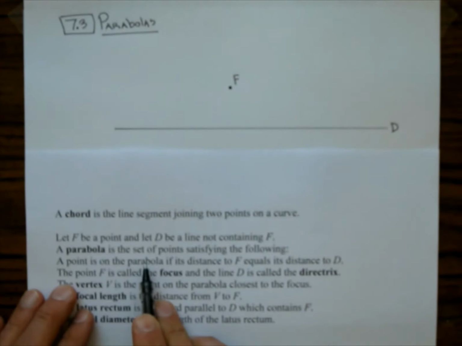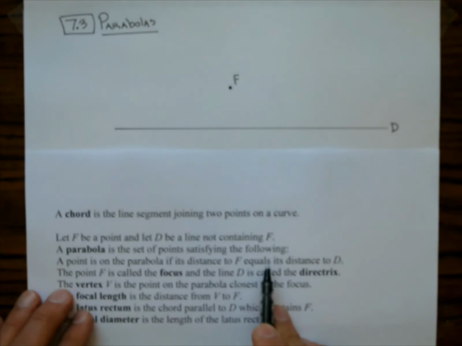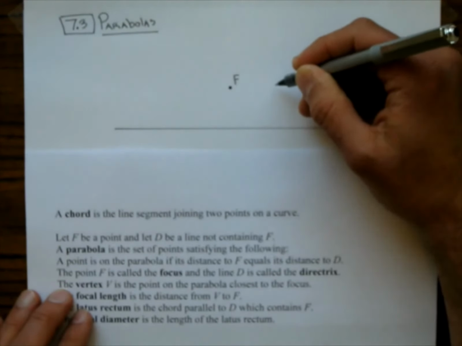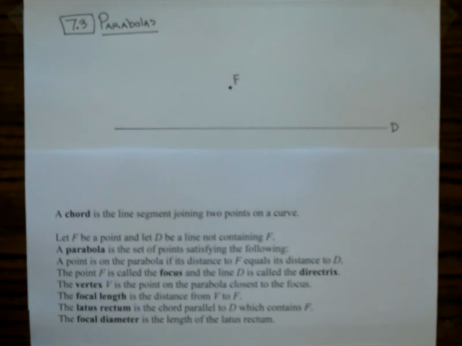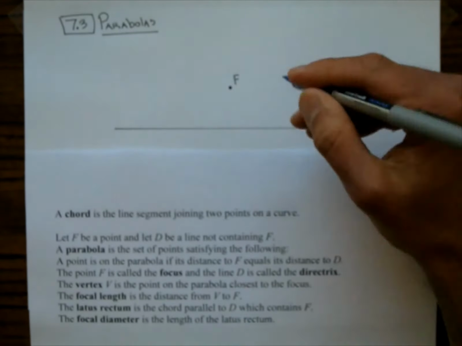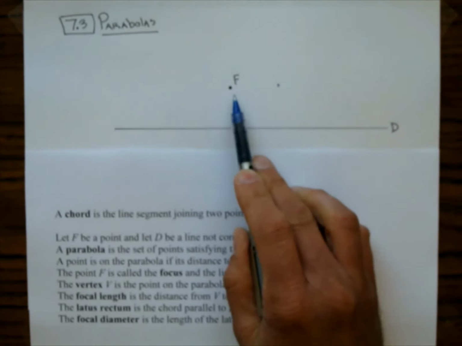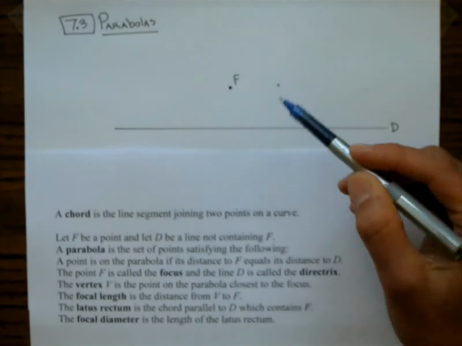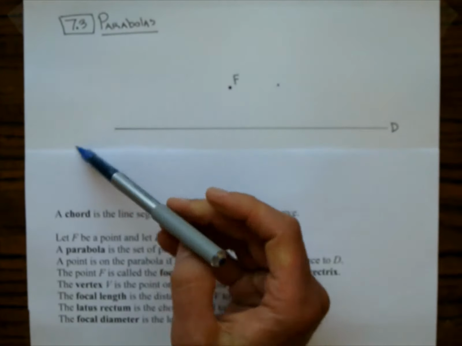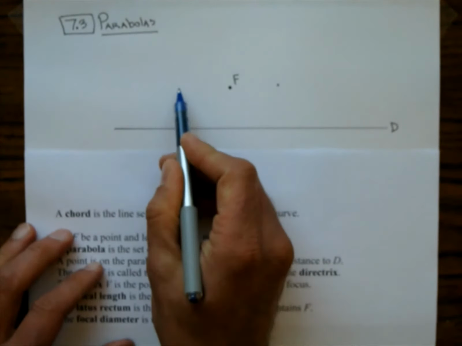A parabola is the set of points satisfying the following. A point is on the parabola if its distance to F equals its distance to D. Now when we say its distance to D, we mean the shortest distance, the perpendicular distance. So for instance, let's make our parabola in blue. This point right here looks like its distance from F is the same as the distance from D. So I'll draw another point right here.